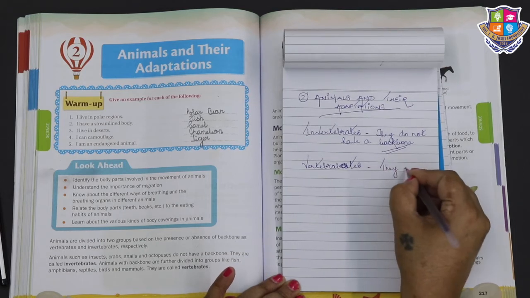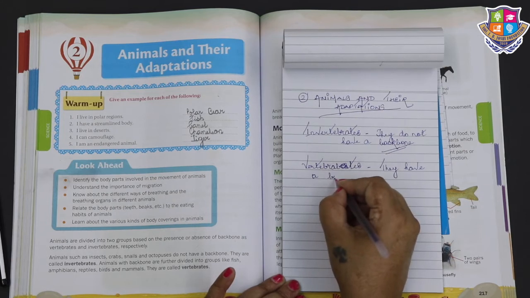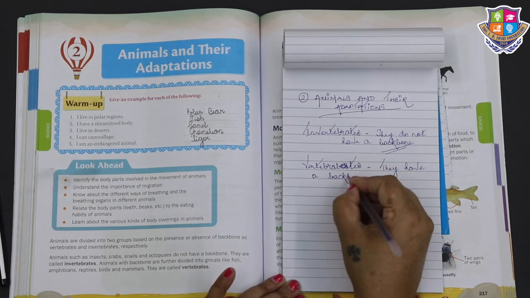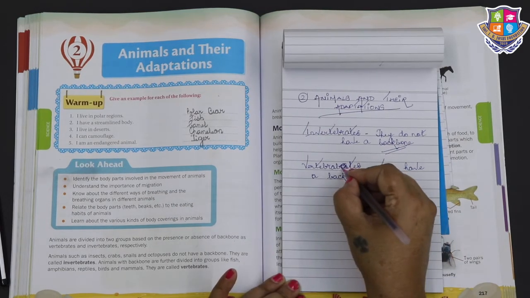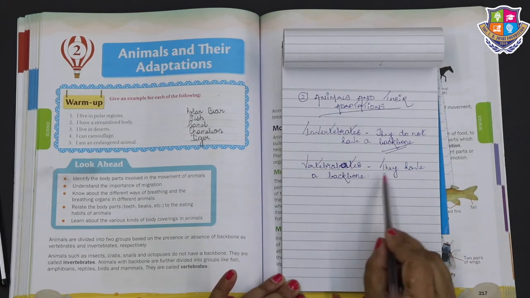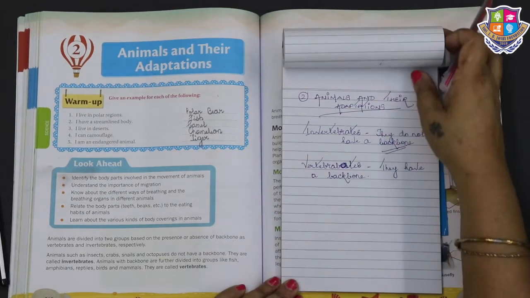They have a backbone. Got it? That's nice. So vertebrates have a backbone and invertebrates do not have a backbone.